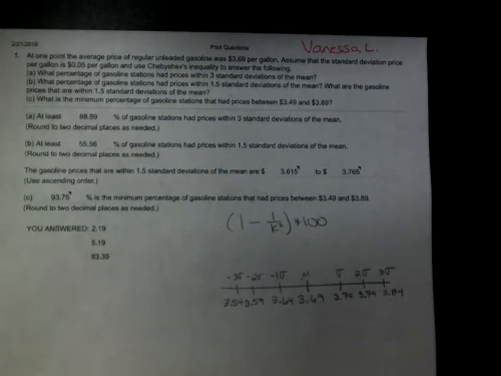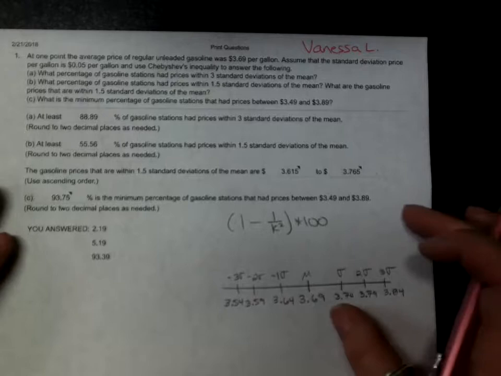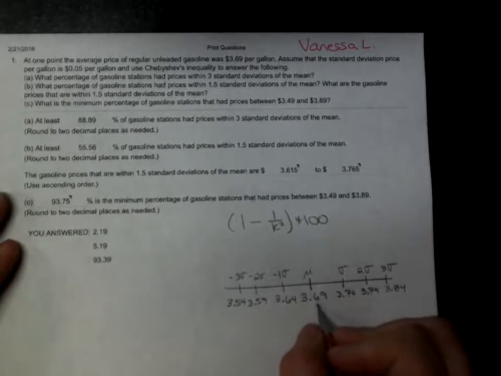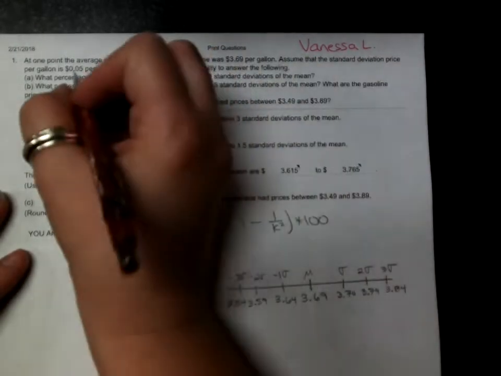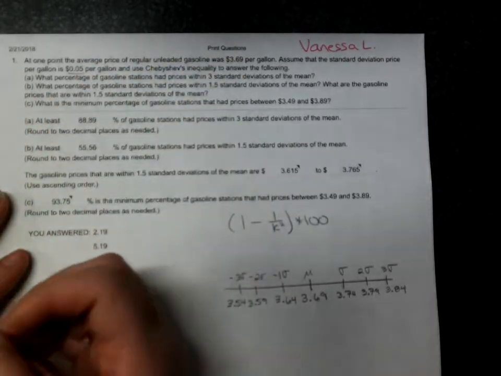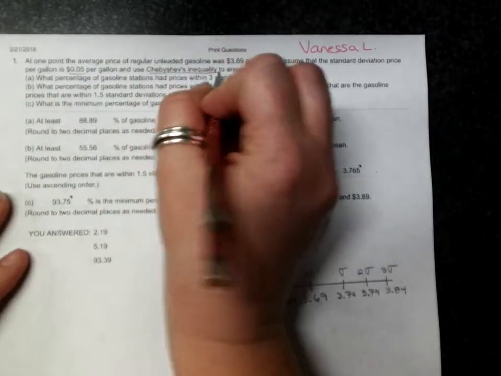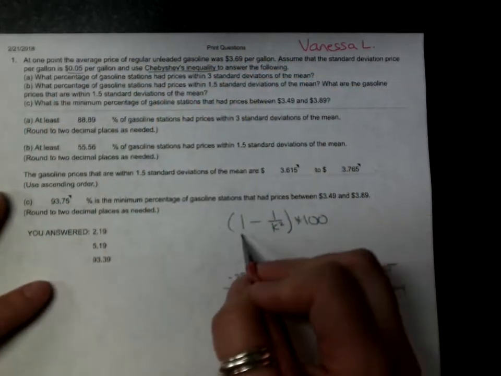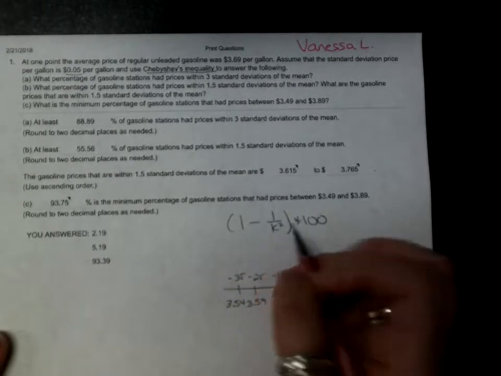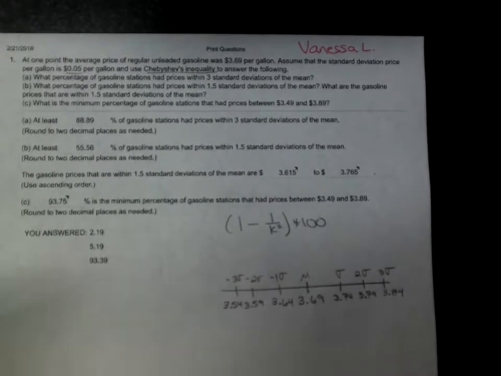Alright, it says at one point the average price of regular gasoline was $3.69 per gallon. Assume the standard deviation price is 0.05 cents per gallon. Use Chebyshev's inequality to answer the following questions. So that's the 1 minus 1 over k squared times 100.